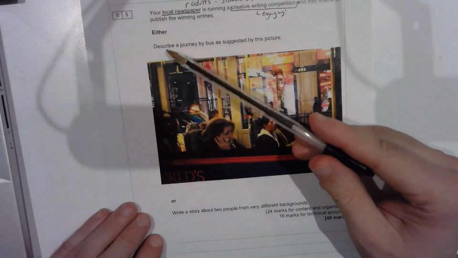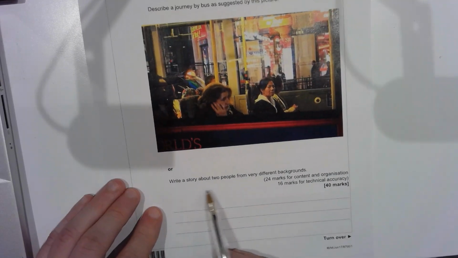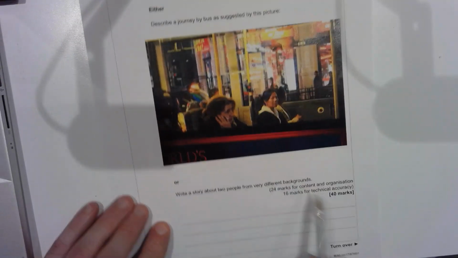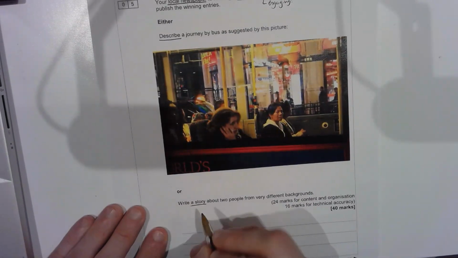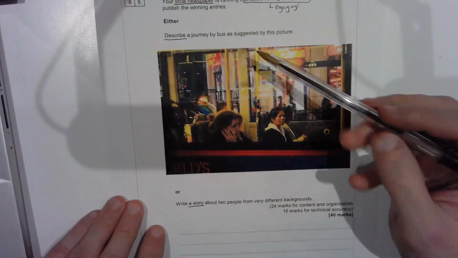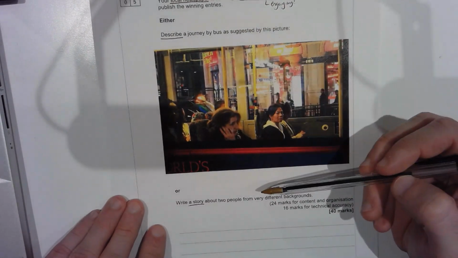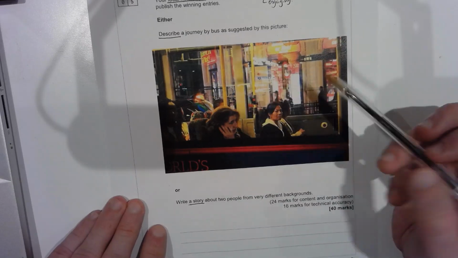We're going to look at the different approaches to each question, but you get a choice. Here it's a choice between either describe a journey by bus as suggested by this picture, or write a story about two people from very different backgrounds. So you've got a choice between a descriptive task and a story, or what we call a narrative task. Sometimes you might get two descriptive tasks, sometimes two narratives. In all the exams we've seen so far, it's been one of each.